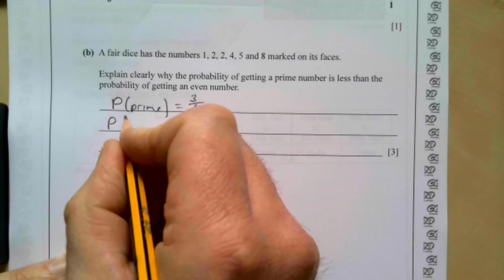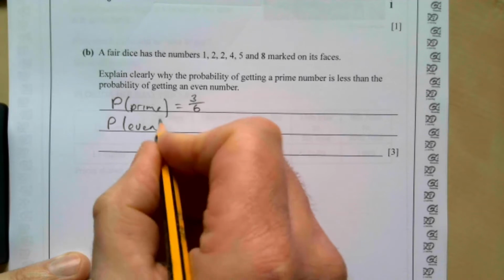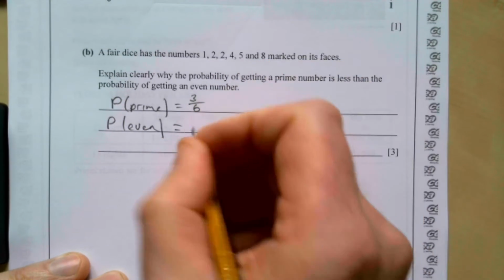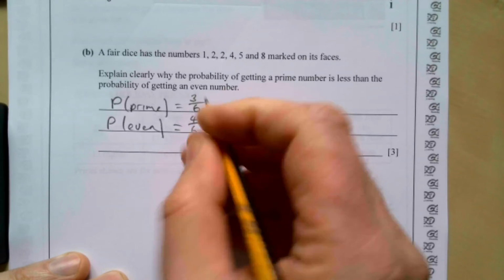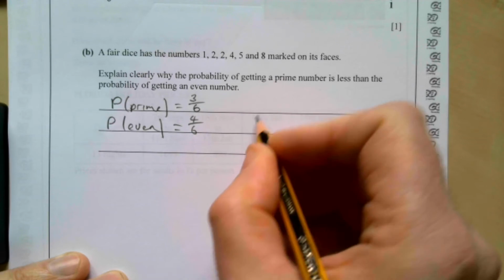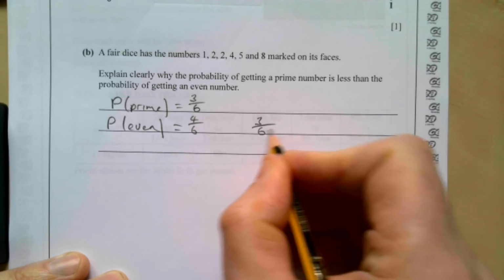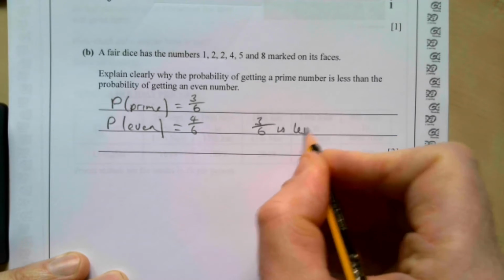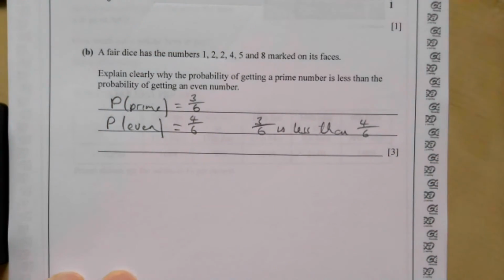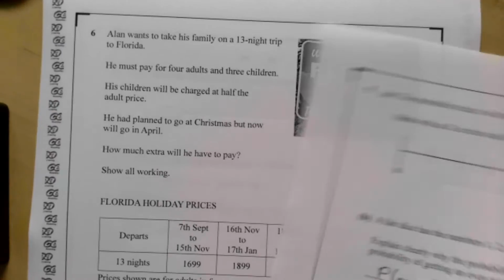The probability of an even. So 1, 2, 3, 4 evens, so that's 4 out of 6. Explain clearly why the probability of getting a prime number is less than the probability of getting an even number. Obviously then 3/6 is less than 4/6 is the answer we're looking for.